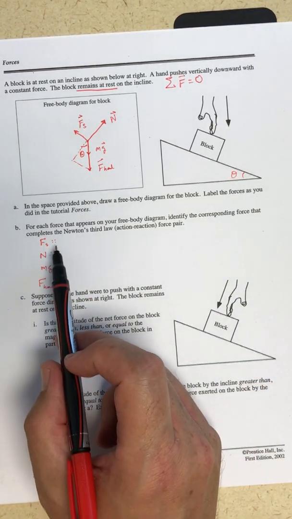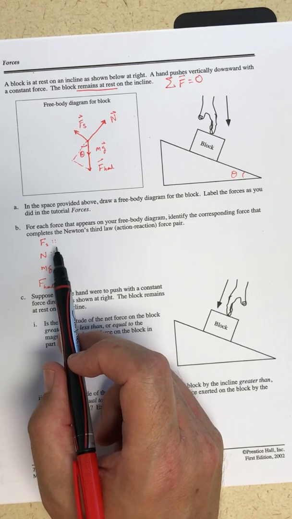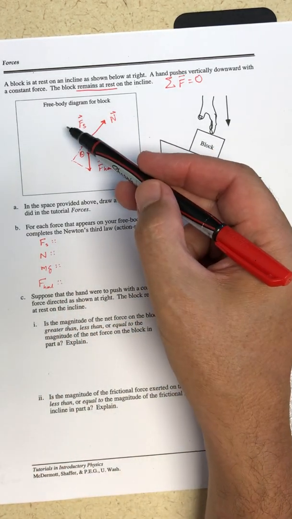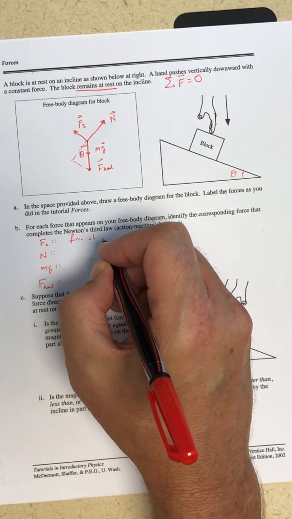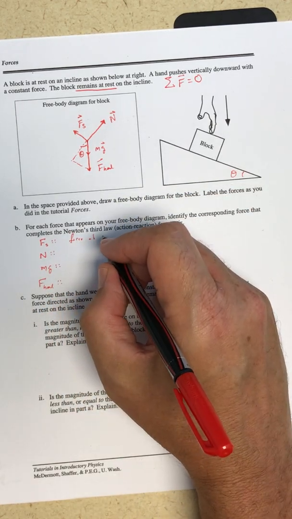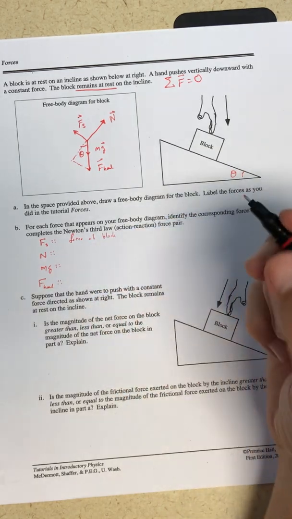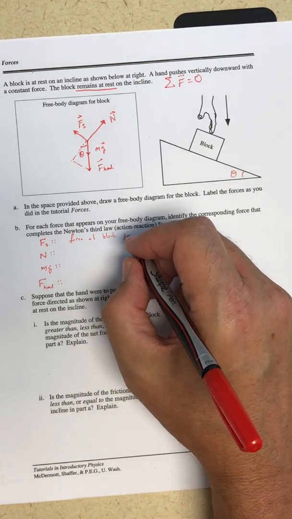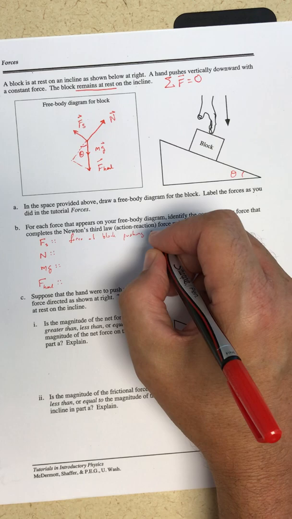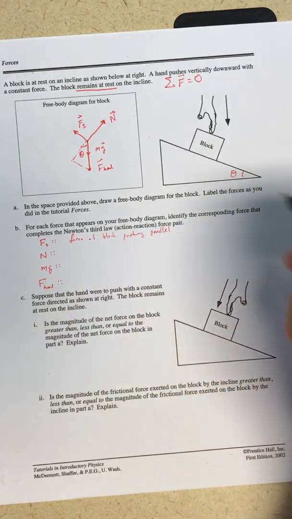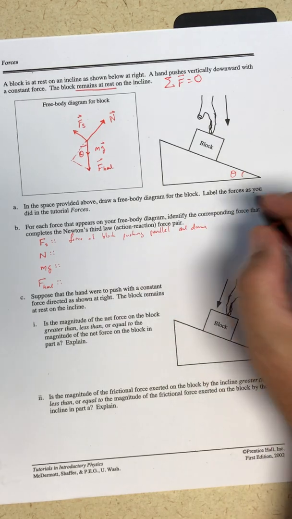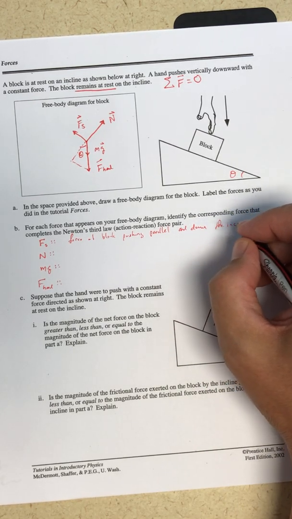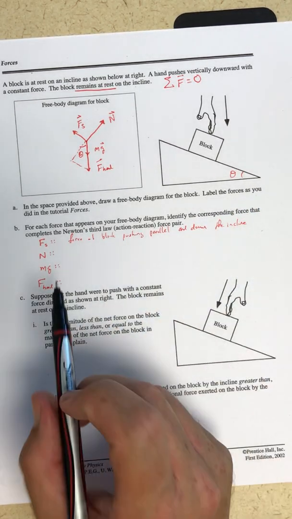So the interaction partner to the force of static friction pushing up on the block is the force of the block pushing parallel and down the incline through static friction.